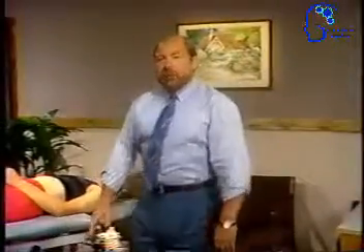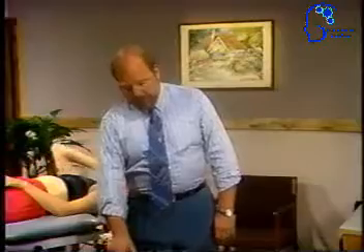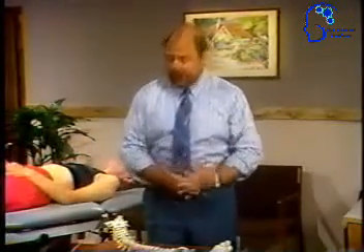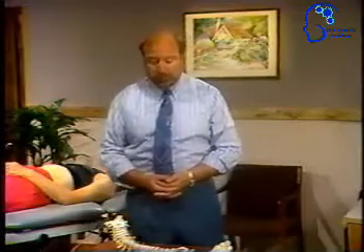Having completed the stability test, we can now move on to mobility testing. And in exactly the same manner as we found at the craniovertebral joints, we can have symmetrical and asymmetrical hypo and hypermobilities. We'll start off looking at the asymmetrical hypomobilities, as these are the more common conditions that the patient will come in complaining of.